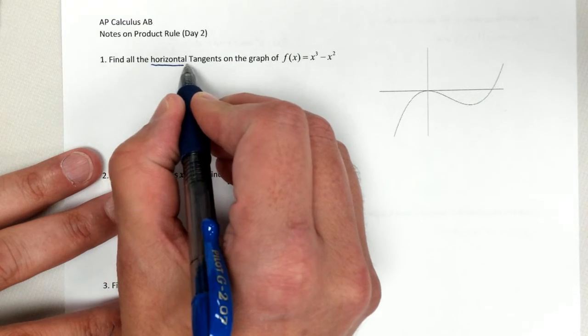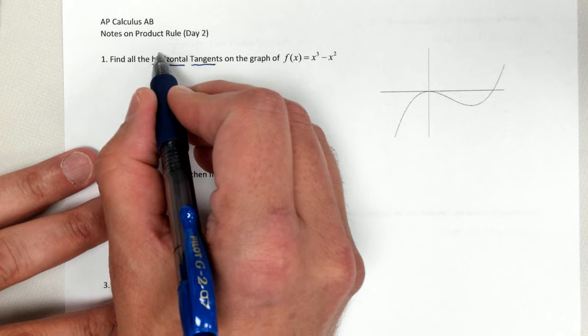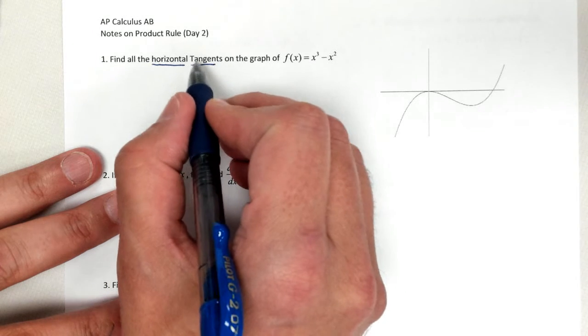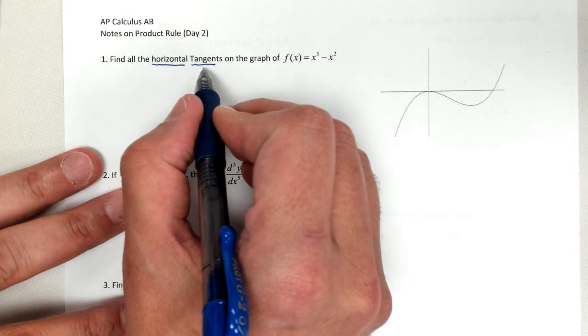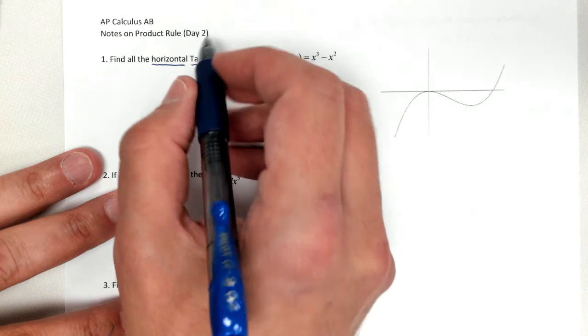That was me during the summertime. I lay down on the beach and I get a tan, and since I'm a gentleman, I am a horizontal tangent. Thank you, thank you.